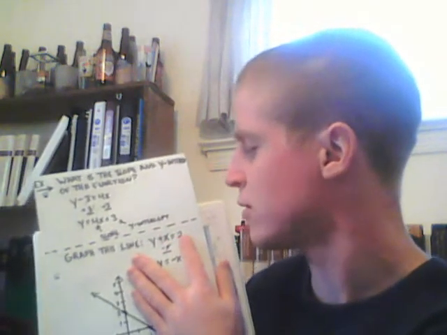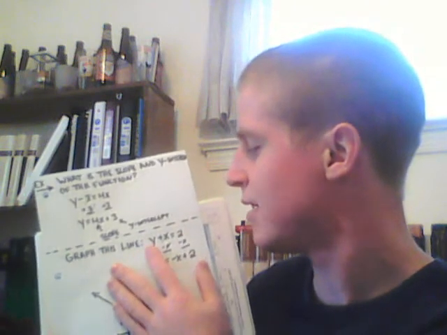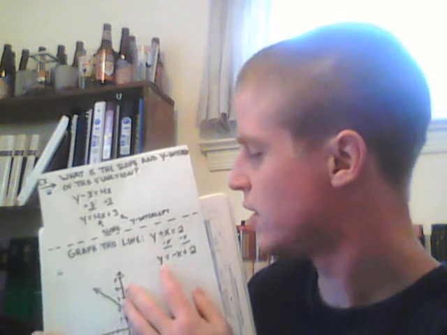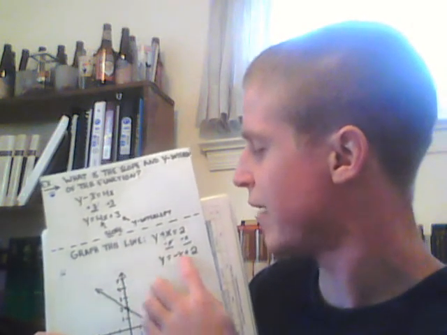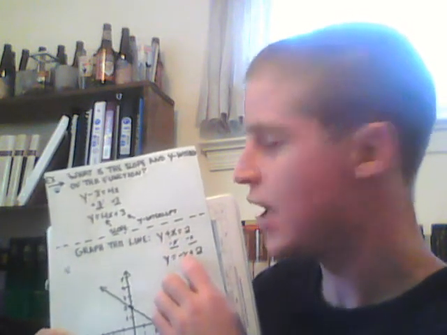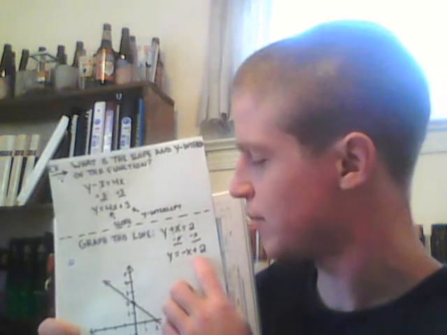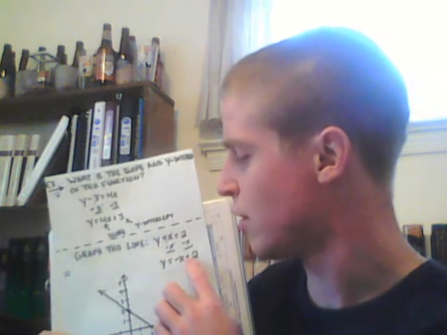Y plus x equals 2. Let's get y by itself, so let's subtract x from both sides. These x's will cancel out. So we're at y equals negative x plus 2. Remember, keep the negative with the x here. So negative x plus 2, and that is slope-intercept form.